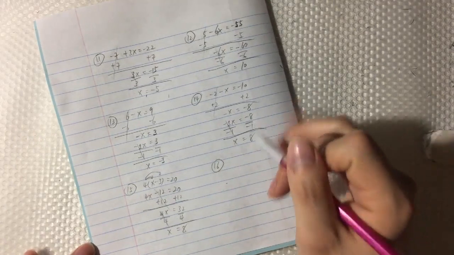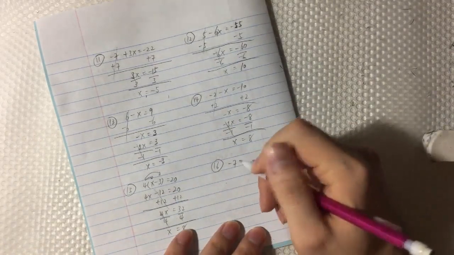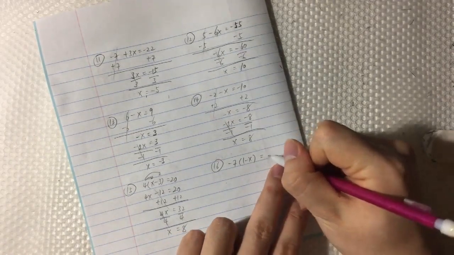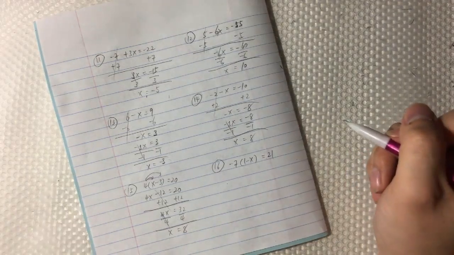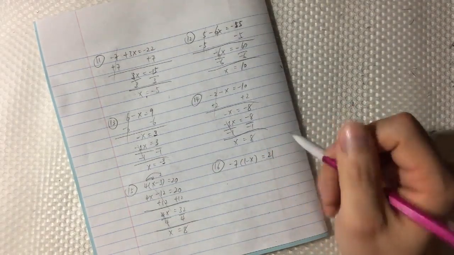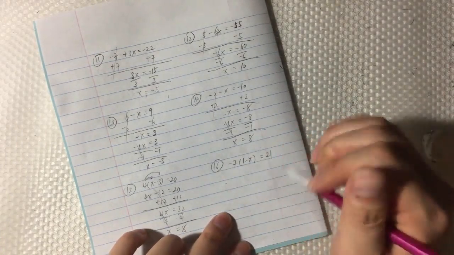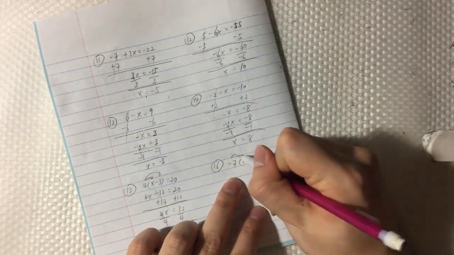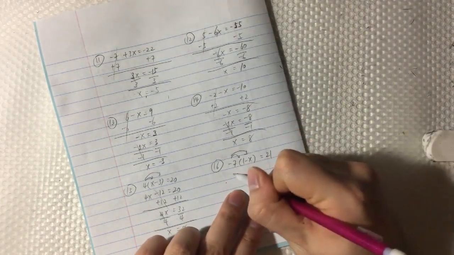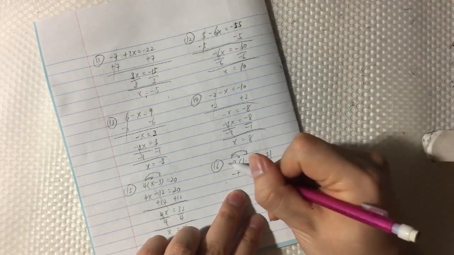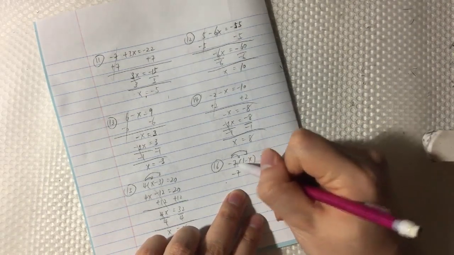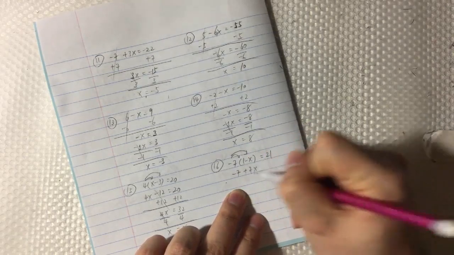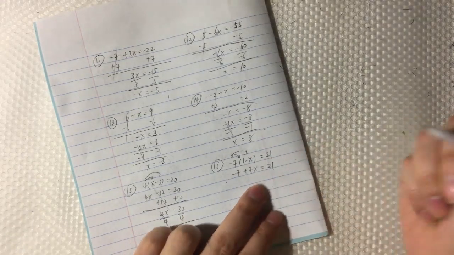Number 16: negative 7 times 1 minus x equal to 21. When there's a parenthesis, we simplify the algebraic expression first. Distribute negative 7. I have negative 7. Negative 7 times 1 is negative 7. Negative 7 times negative x. Double negative is positive. 7 times x is 7x equal to 21.